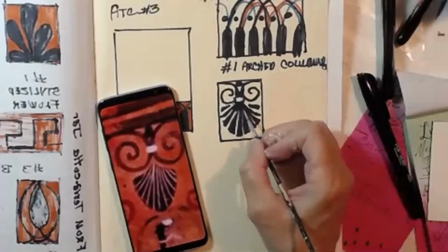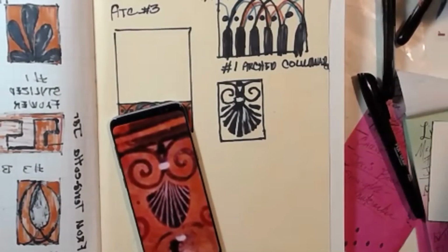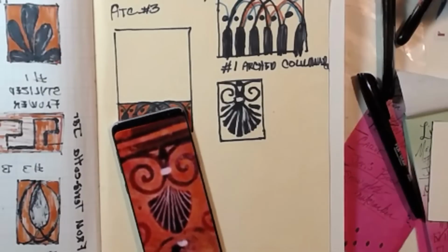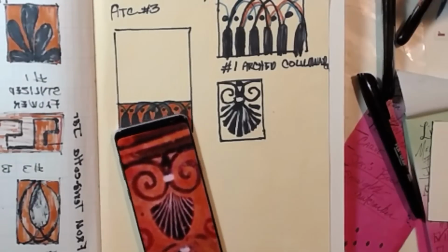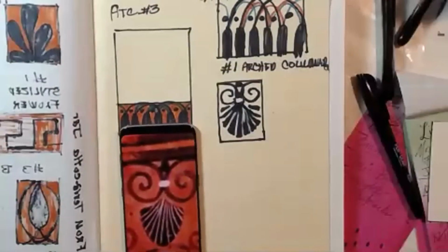There. Just a little, whoops, see, and I even did that too much there. I'll fix that. I will fix it. So that's our second doodle. What would you call this? It looks like a dancing lady to me.